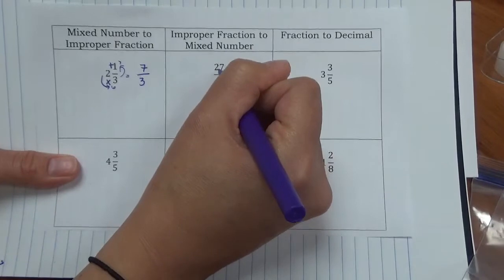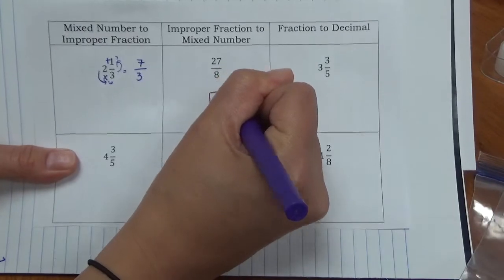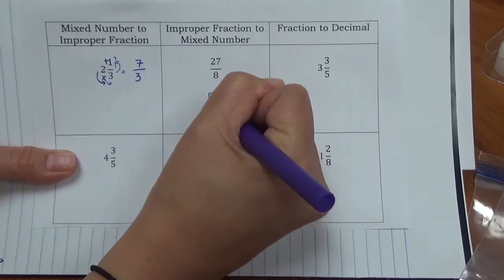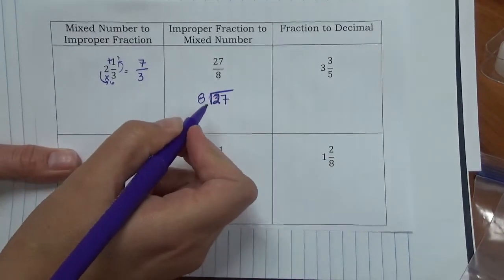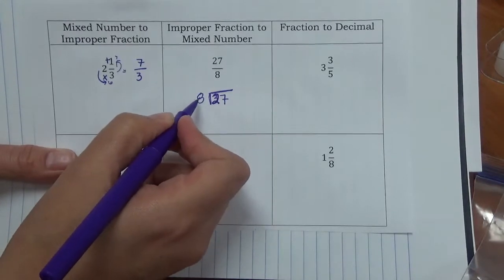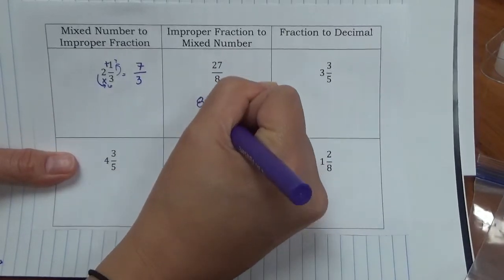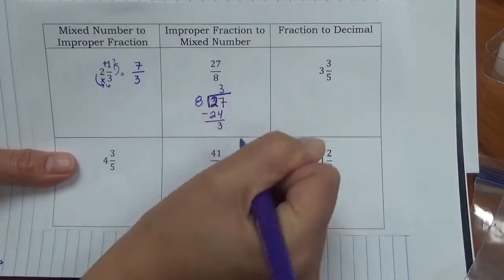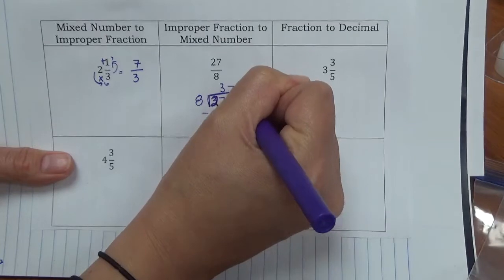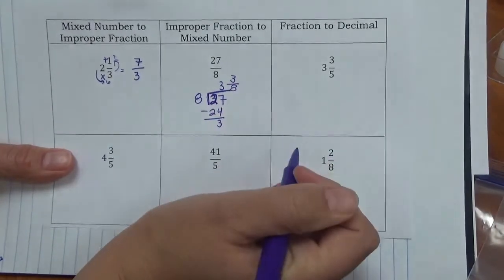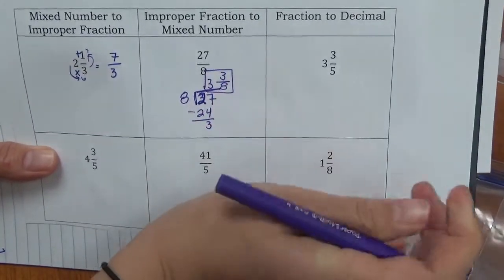To make an improper fraction into a mixed number, we're going to go top in, bottom out, and divide. But not like decimal dividing. We're going to actually want this to turn into a fraction. 8 goes into 27 3 times. 3 times 8 is 24. We subtract. And we always are going to keep the same denominator, but the leftovers go up on top for our numerator. So we get 3 3/8.